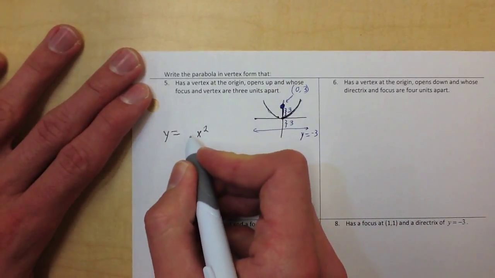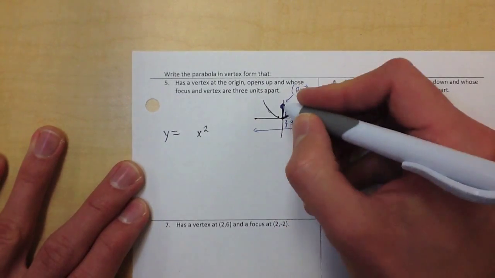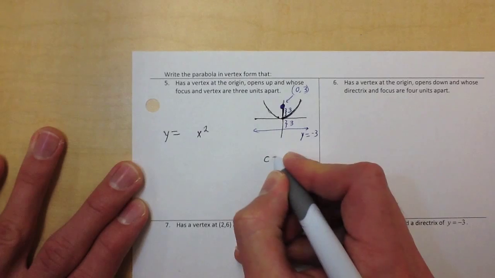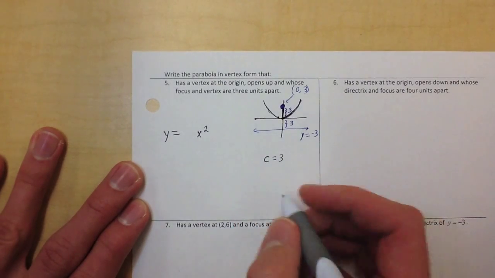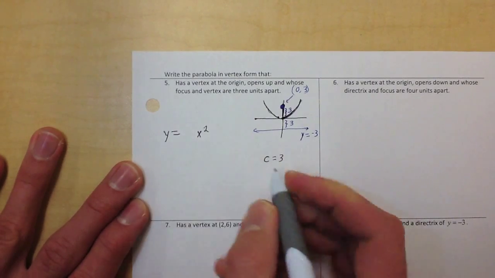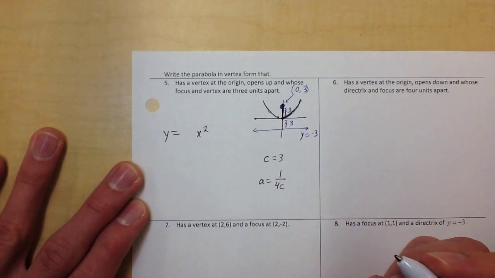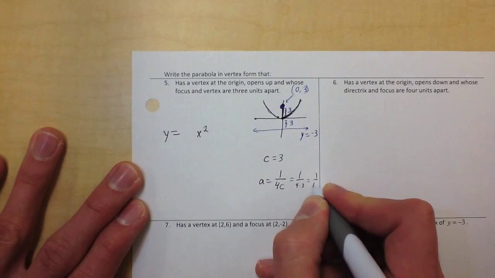We have the understood +0 and +0. But the number in the front, I don't know what it is, and that's the problem. So I'm going to have to use this 3. Since I know the focal length is 3, and I also know that the number in the front, the a value, is equal to 1/4c, this is a really easy part. 1/4 times 3 is 1/12.